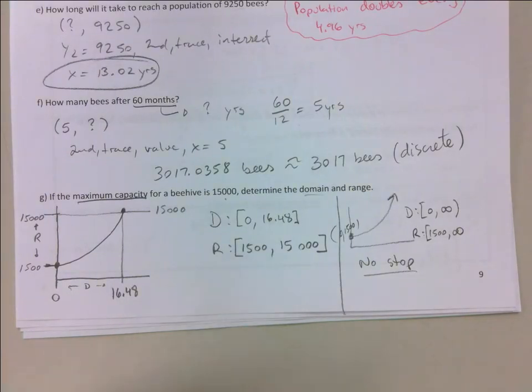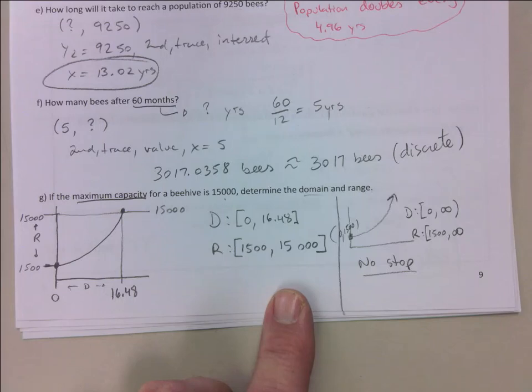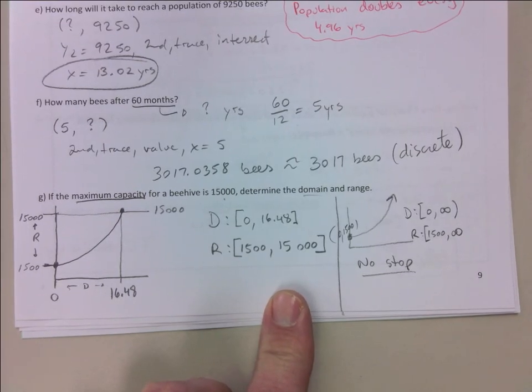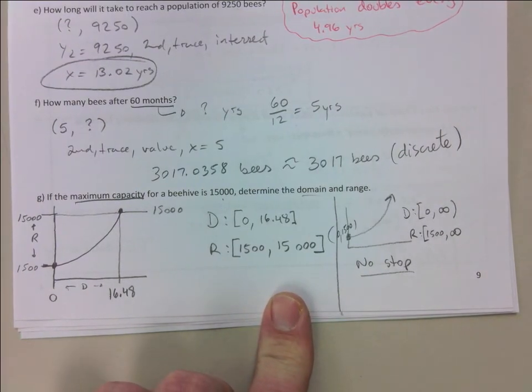I like to have that right next to it just to understand that not always will there be a stop, okay? For money, if you let money sit in the bank account even after you pass away, it will just keep growing and keep growing, right? It just will never stop growing. So it is possible to have that. Let's go to page 10. Let's do a graph, and then I'll let you practice these questions, okay?